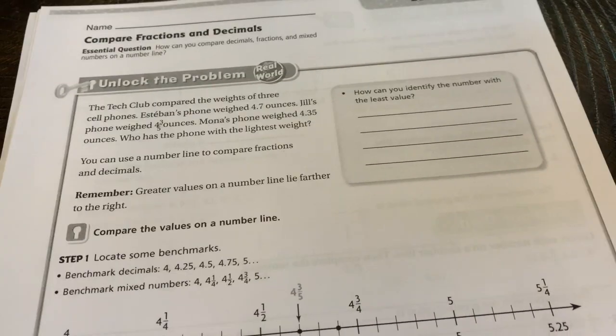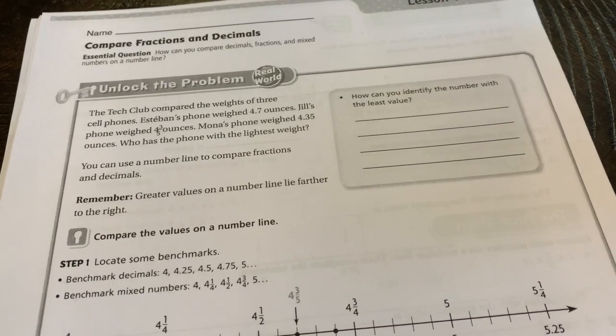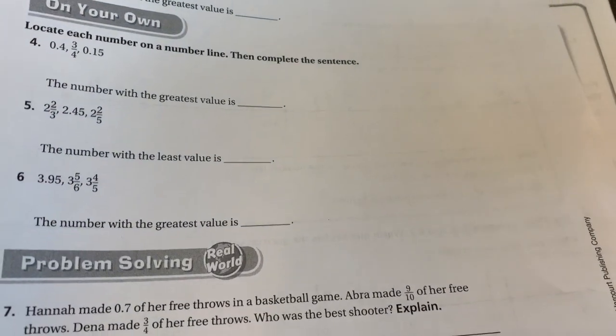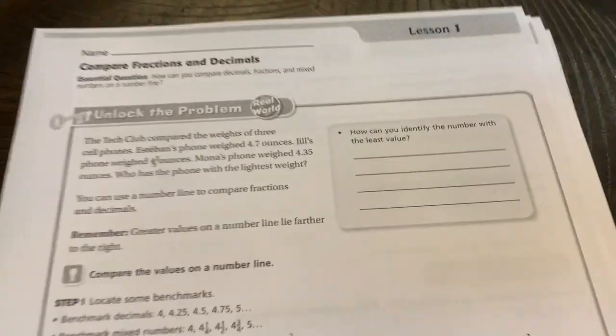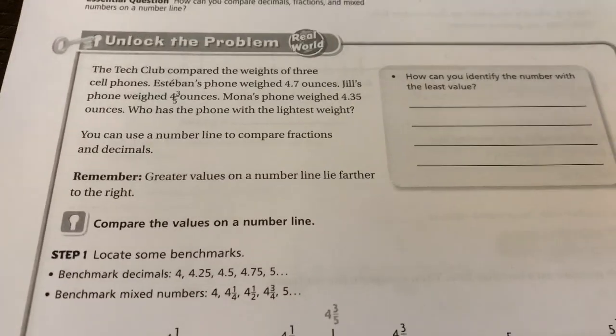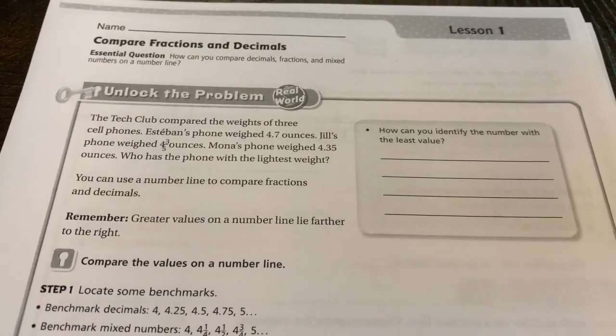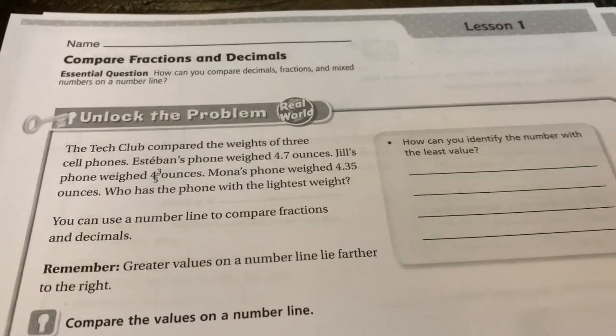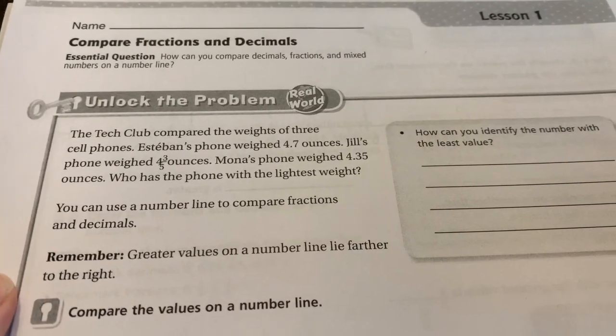each day, which is pretty much almost the same as what we've been doing in our textbook. It's just a little shorter, with a share and show section and an on your own section, and usually a problem-solving problem. And then there's going to be a separate practice page for you, which we are going to use for homework. Okay? So today what we're going to start off with, the first lesson, is comparing fractions and decimals.